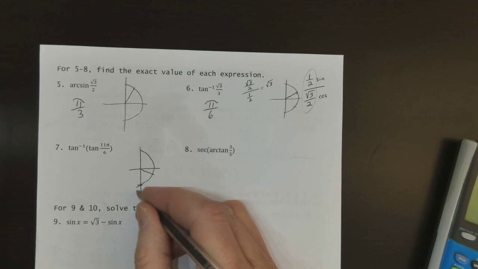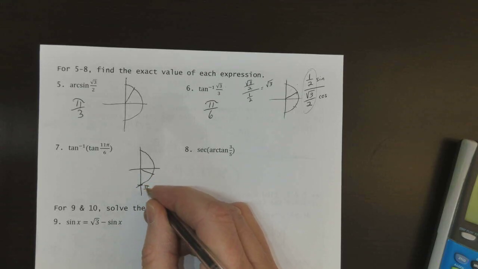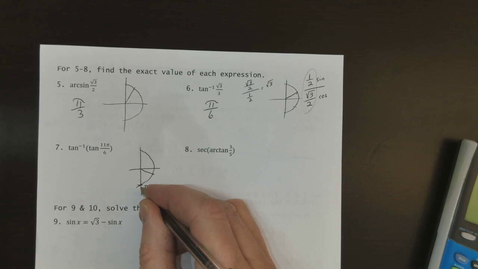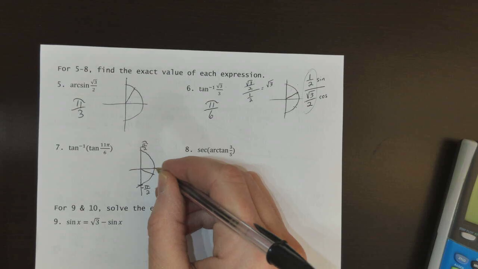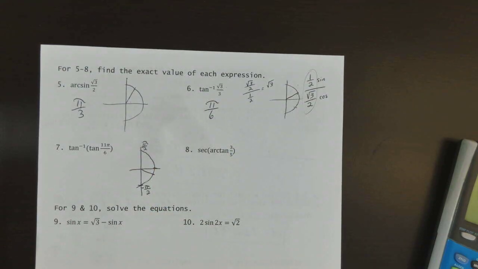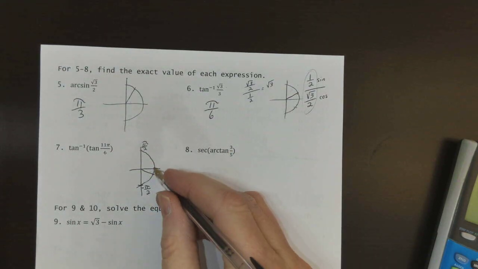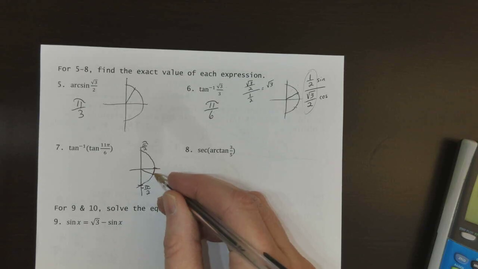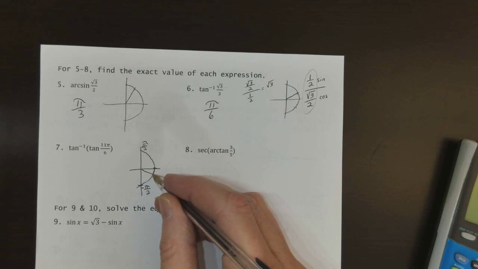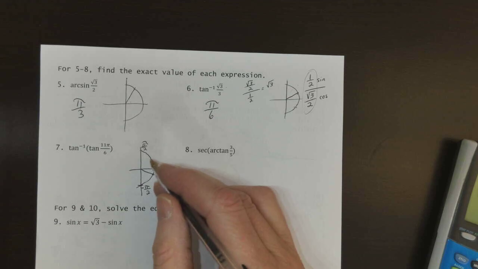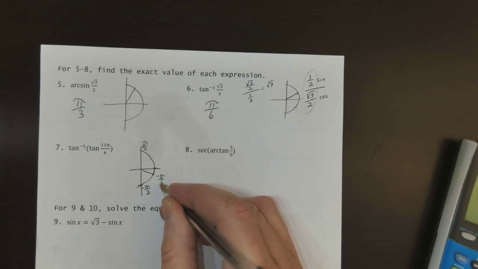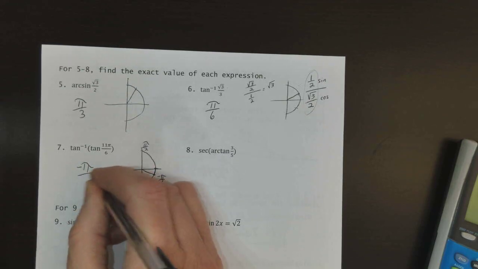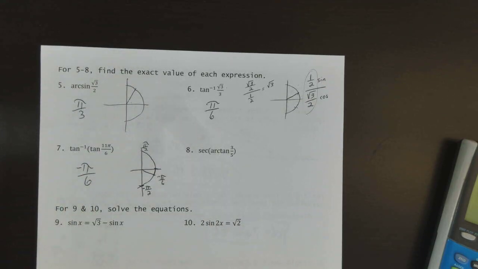But our range is negative pi over 2 to positive pi over 2. And this is 0 here. Because of that, we won't use 11 pi over 6. That's not part of the range. We use the negative pi over 6 here.